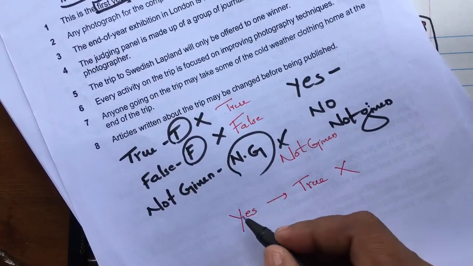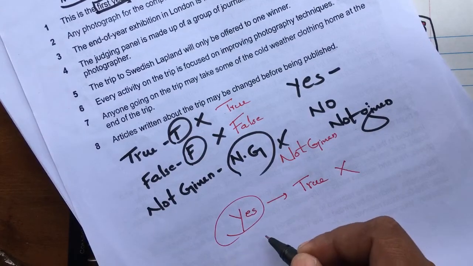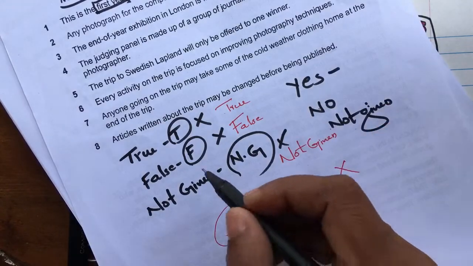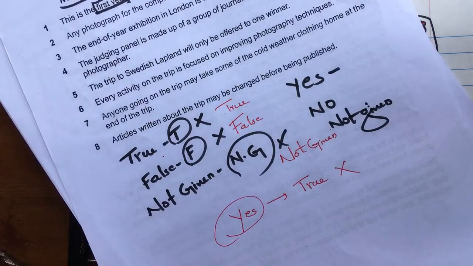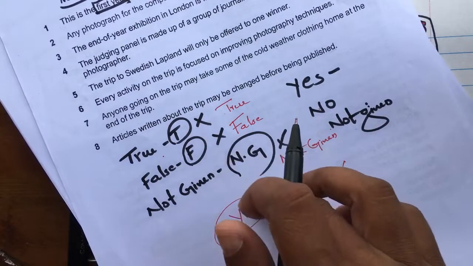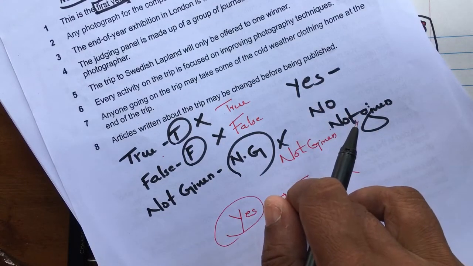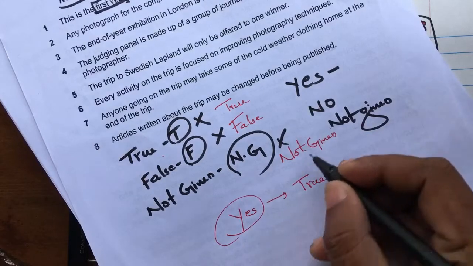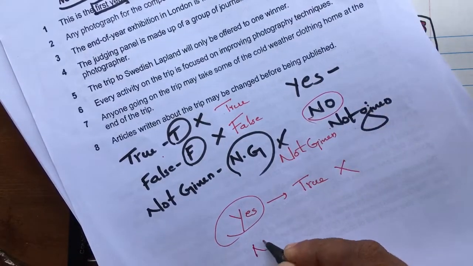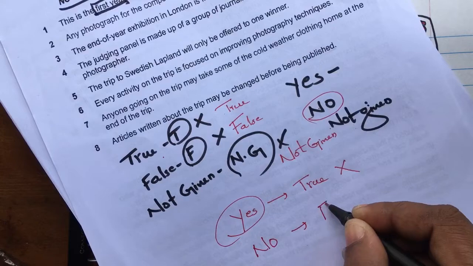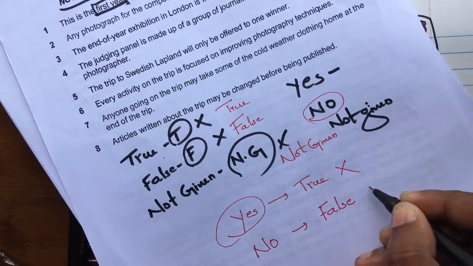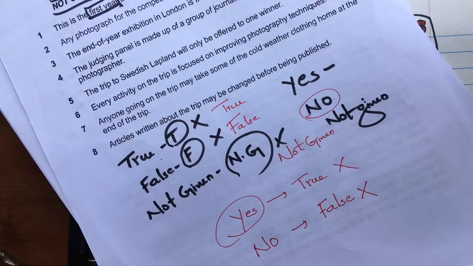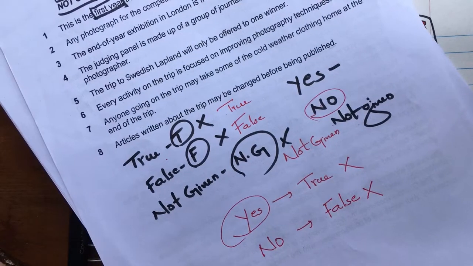Okay, if the question they have asked is about yes, no, not given, you have to state exactly these words only, not true, false, not given. You got it? So you have to understand the essence of a question. That is very important. Okay, suppose the question is asking about no, you cannot write false. Okay, if you write false in your answer, this is absolutely wrong. I hope you understood.